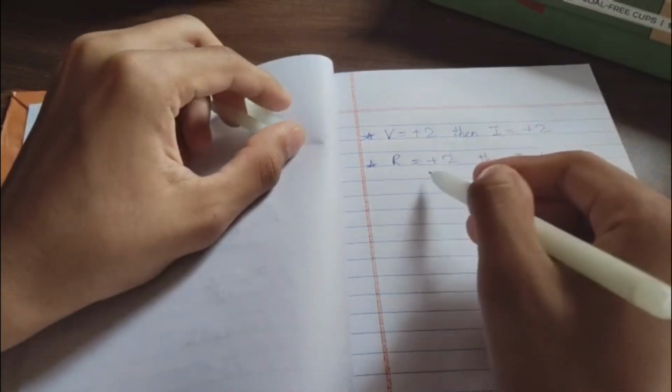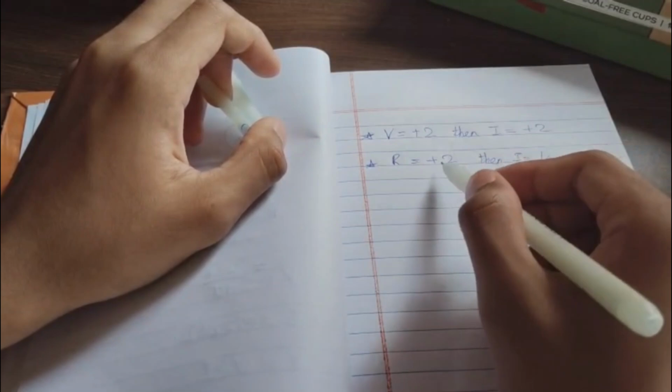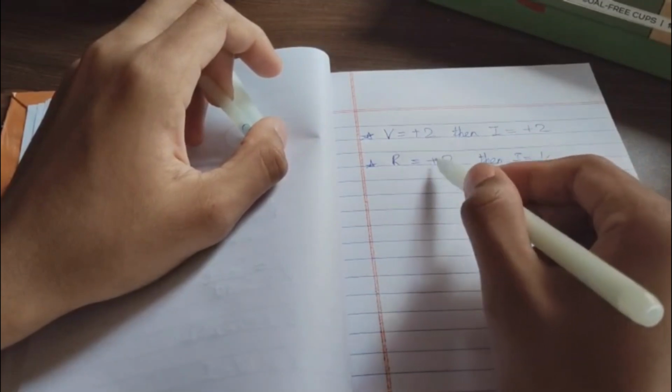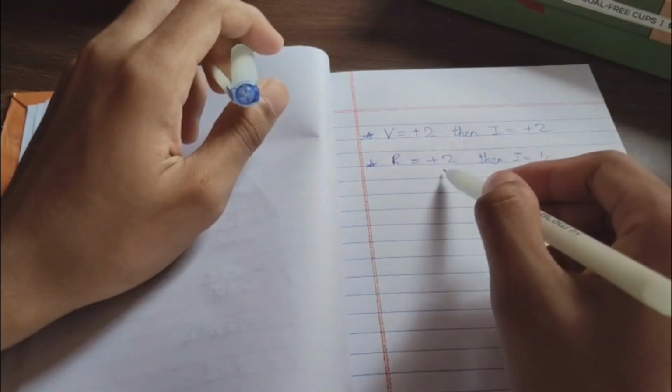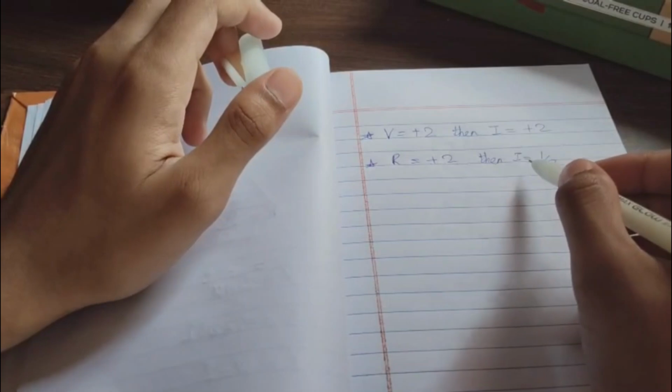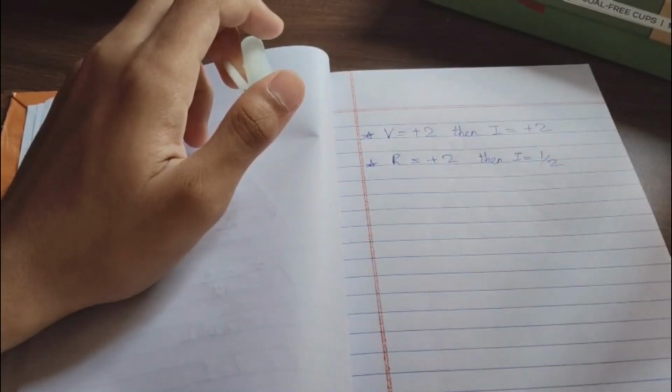That is, if resistance is multiplied by 2, then current is halved. Let's say that these two are enemies. These two are not friends. So if this becomes double, this becomes half. So if its age is 15, then its age will be about 7 years, because 15 by 2.